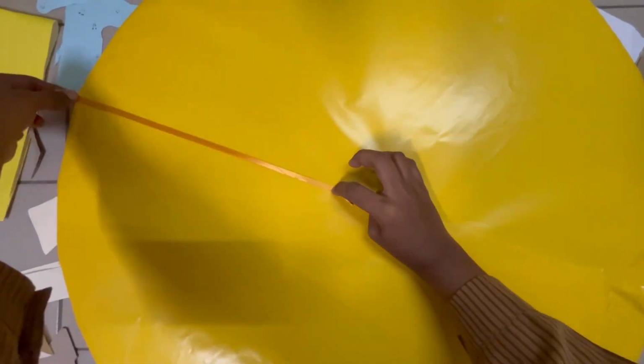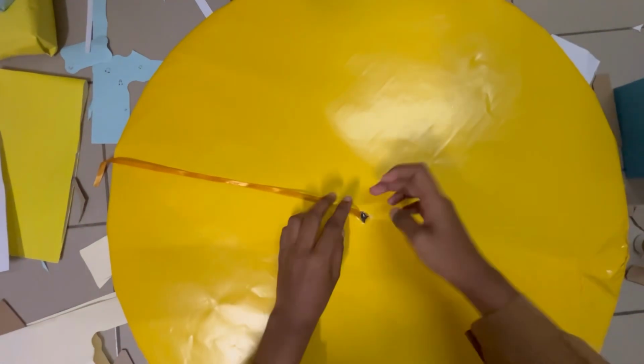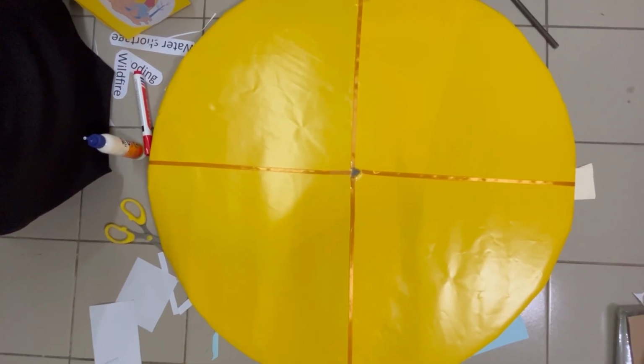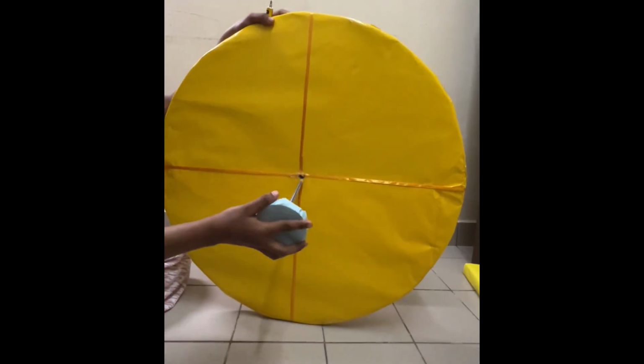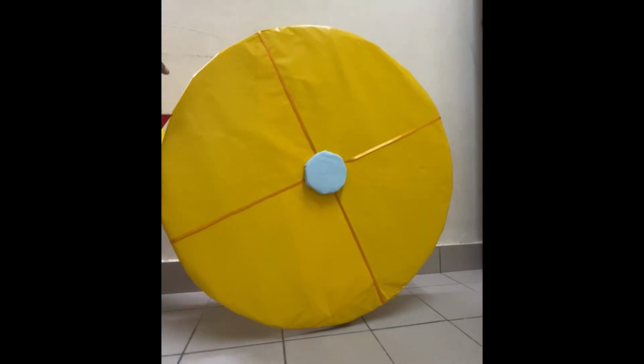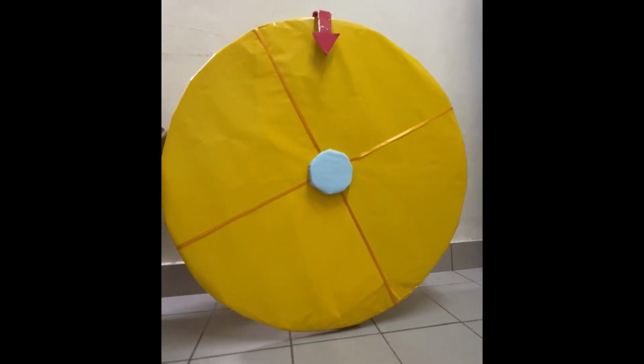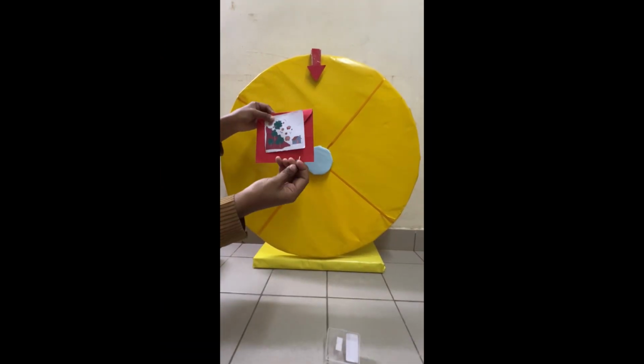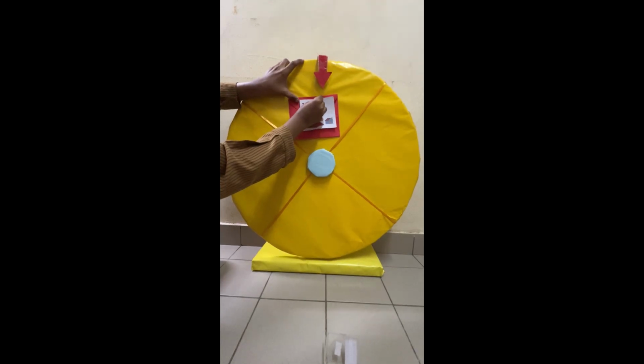Let's get back to our spinning wheel and add some final touches to make it more appealing to students. We are using ribbons here, and we've also used glue and tape. So now we are placing the heart. We are making sure it does not move. We're placing that into the stand, as you can see, and it's spinnable. Now we are adding the arrow, and we are adding each envelope to this spinning wheel.